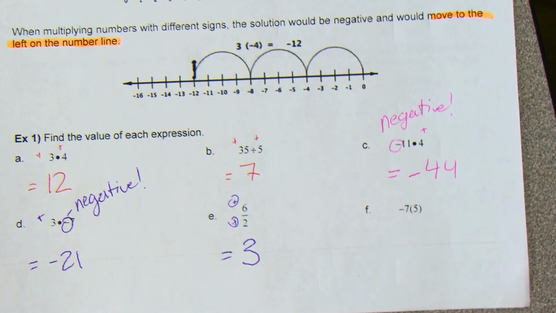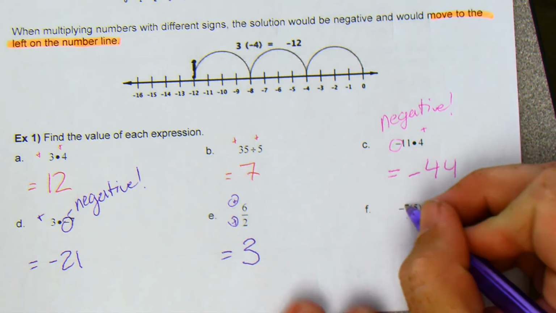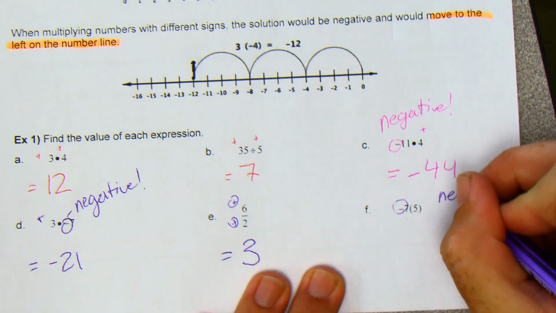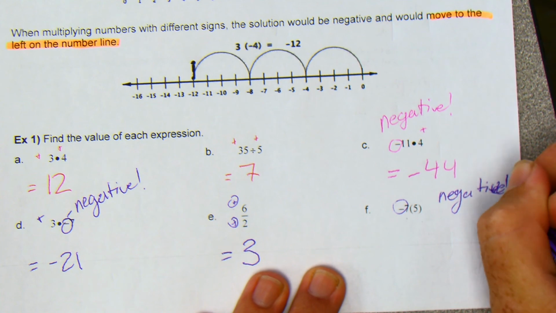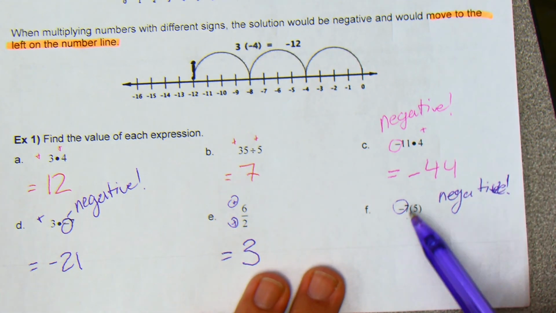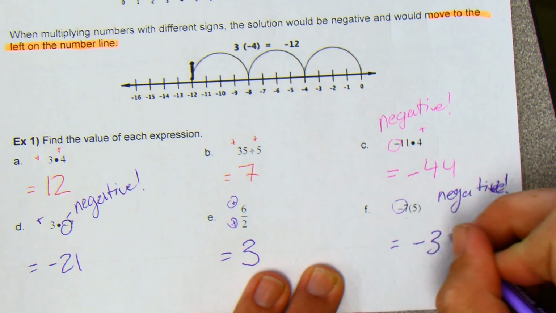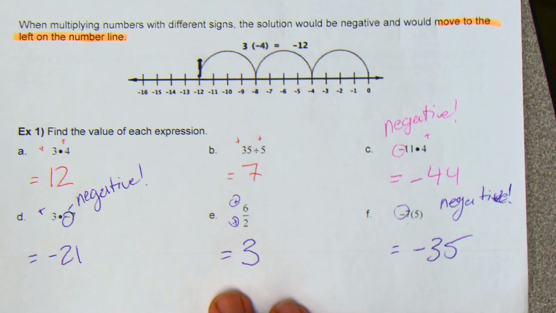For F, we have multiplication here. Remember, like we were talking about in lesson 1.1, anytime we have a number right next to another number in parentheses, we are doing multiplication. And if we look, we do have a negative sign, and this is a positive, so our answer is going to be negative. If I put negative 7 times 5 in my calculator, I would get negative 35. So negative 7 times 5 is negative 35.